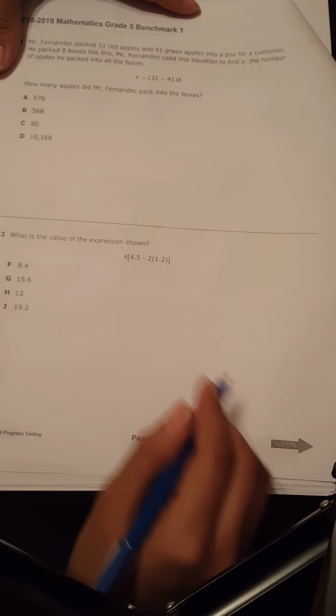When you see a problem like this, all of this information up here is trash. The only thing that I care about is this equation right here. We have parentheses 31 plus 41, close the parentheses, 8. To solve this problem, I need PEMDAS.